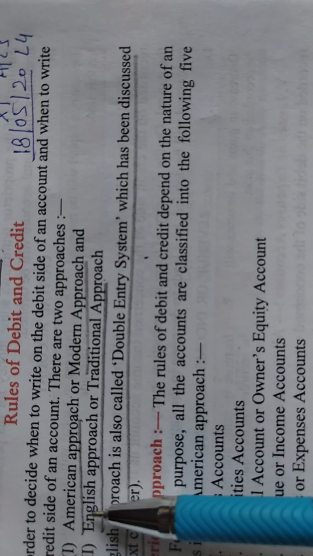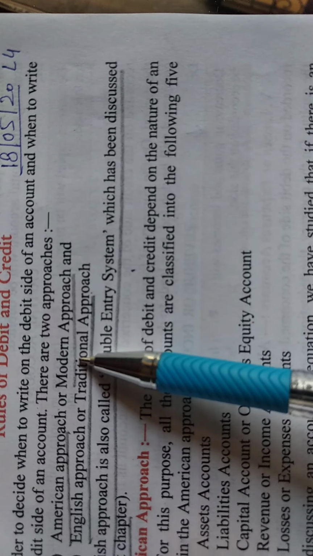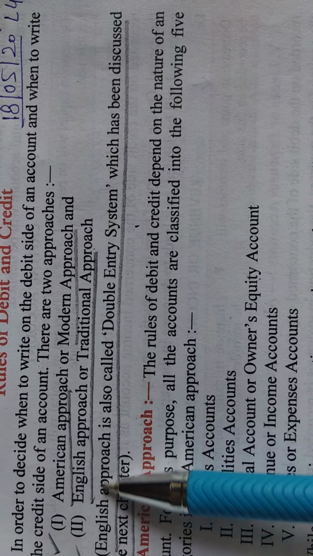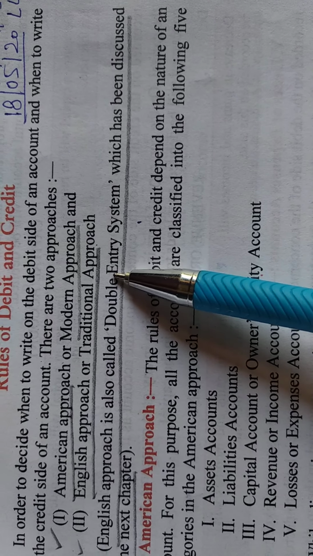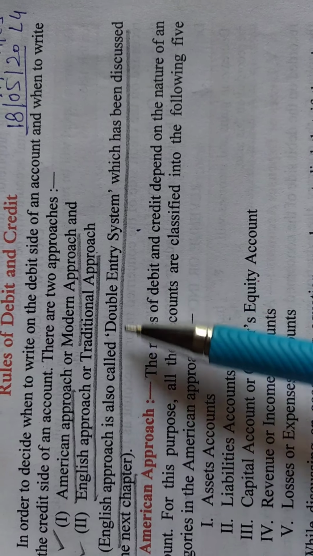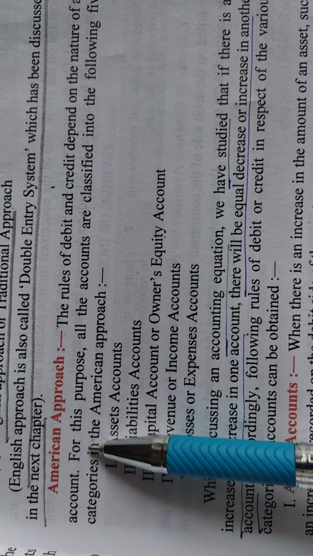The very first approach is known as the American approach, which is also named the modern approach. The other is the English approach or traditional approach. Usually we follow the English approach. We will discuss that later on in the next chapter. Today I am discussing the American approach.